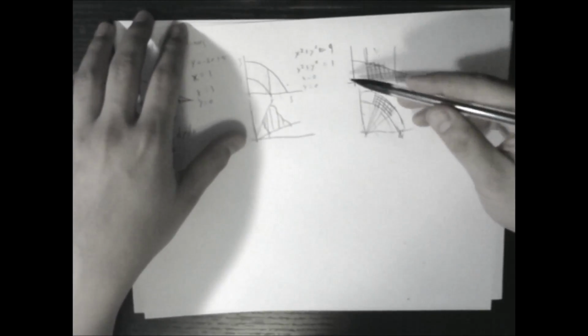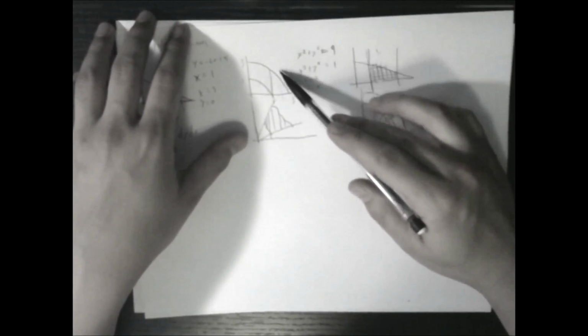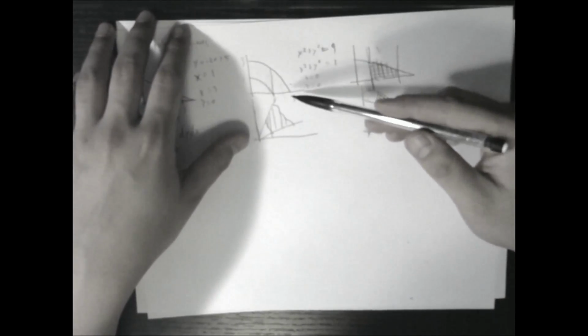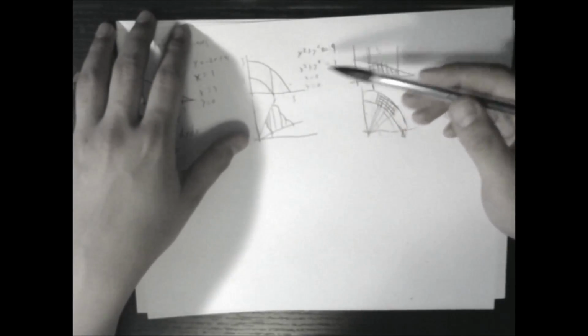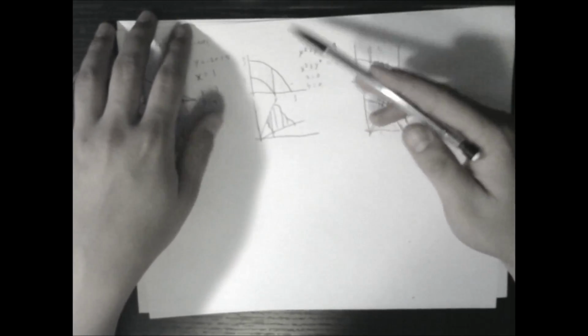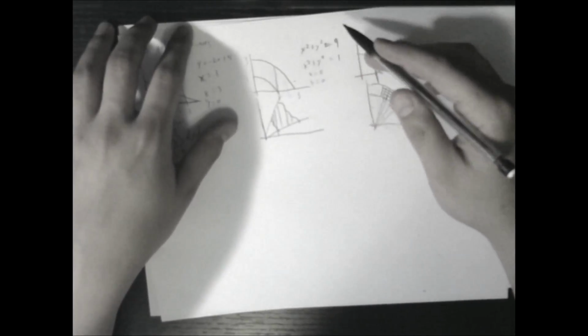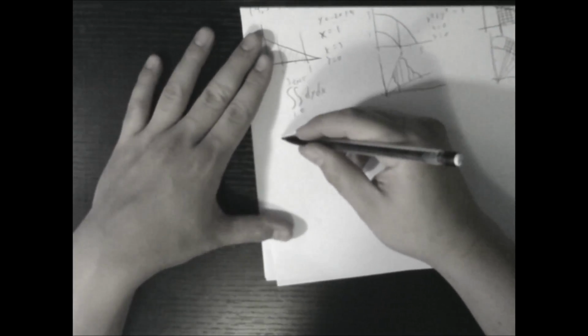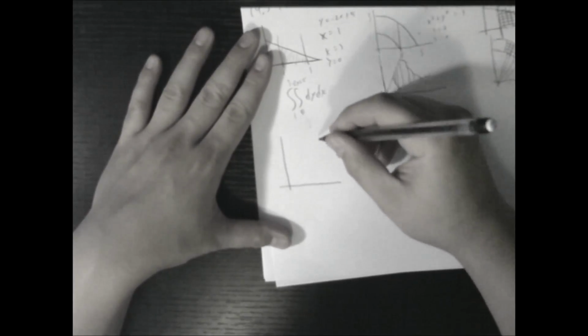So what we're going to do is take this same equation, this first very simple one right here, and convert it into polar coordinates. So let's just start down here and draw that again, make it nice and easy.